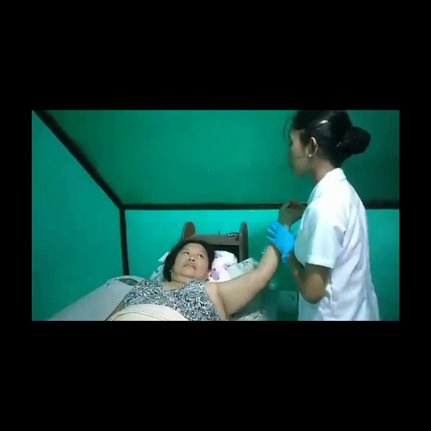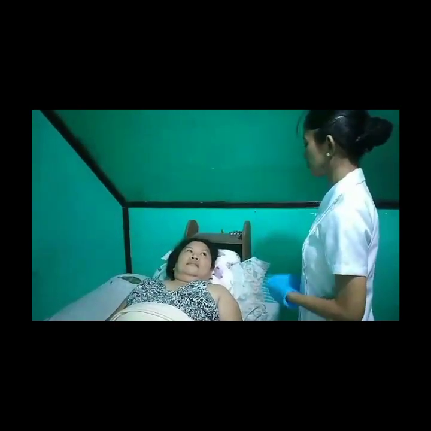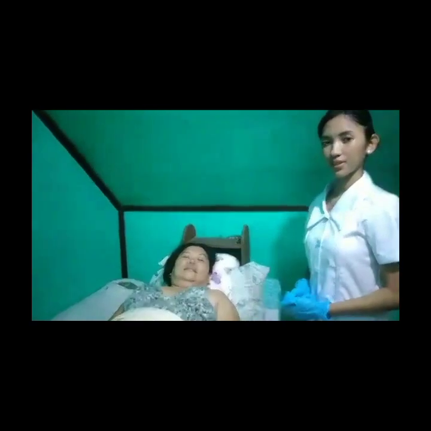Based on overall assessment, there is no signs of enlargement or tender lymph nodes. There is also no signs of inflammation, so the overall health is normal.